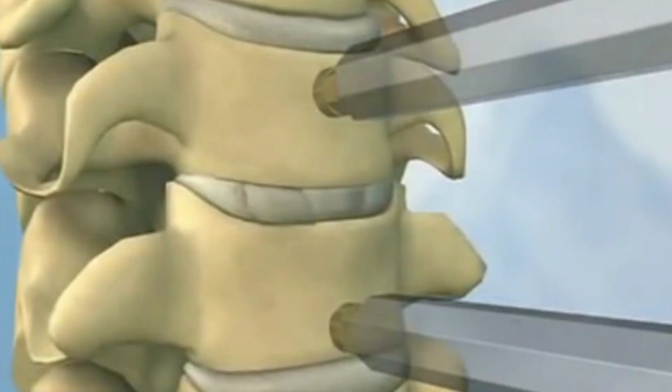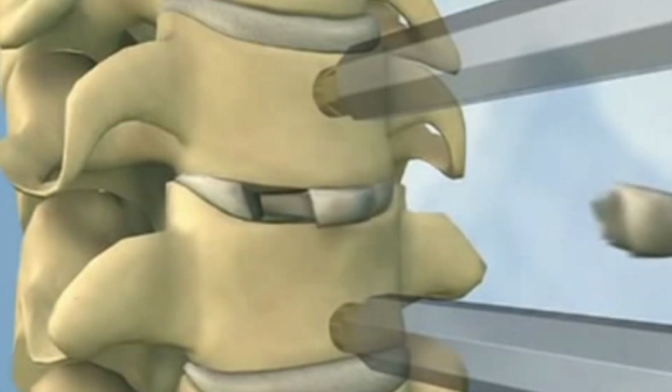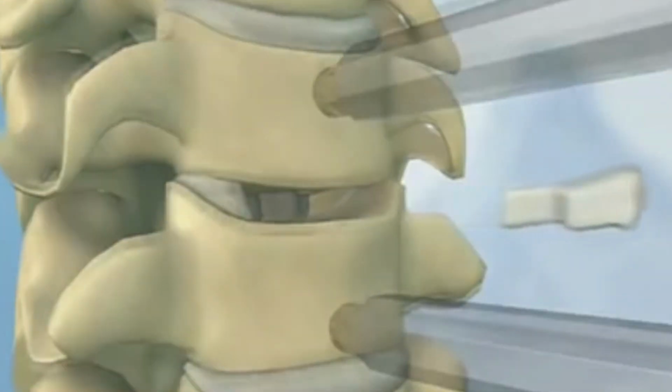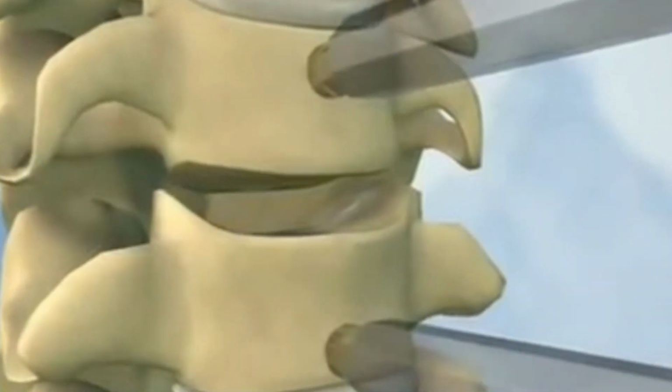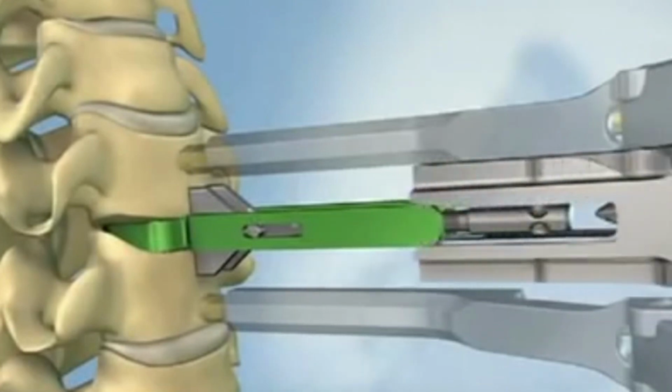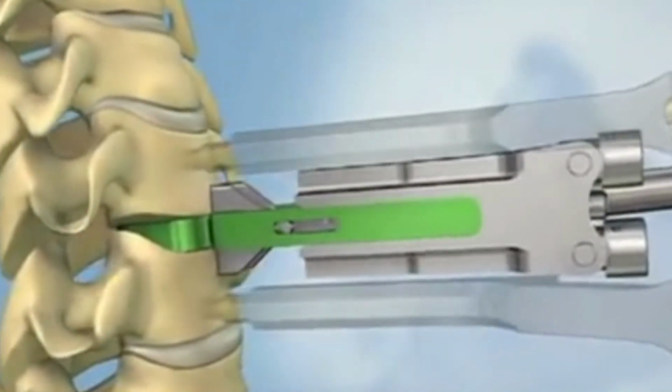When the problem is compression of the spinal cord or nerves from the back of the spine, that's when we take an approach from the posterior aspect. The goal there is to remove the bone or overgrowth of ligament or tissue that is compressing the nerves or spinal cord. Once that bone has been removed, more often than not, it doesn't cause any problems. But sometimes we put rods and screws to create a scaffold to hold the spine up so it doesn't tip over due to the removal of bone.